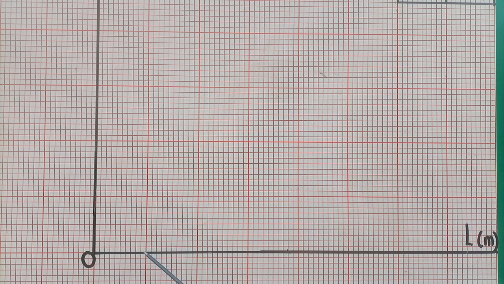From here to here, 1, that's 1 interval. 2, 3, 4, 5, 6, 7, 8. That means there are 8 intervals available. But it is good that we remember that it is not all the 8 that we should consider usable.